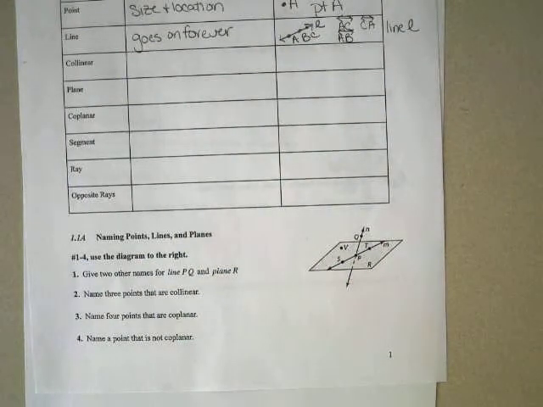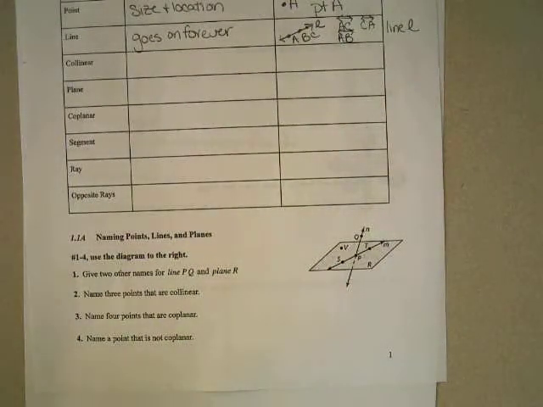But when you do your homework, since you're here in class with me, when I post my answers online, just realize that if I call the line AB and you call it BA, it's the same answer, okay?